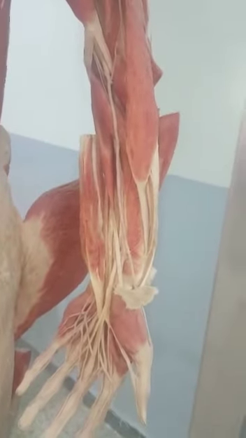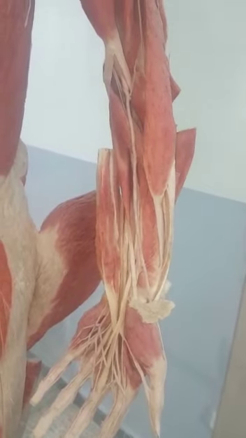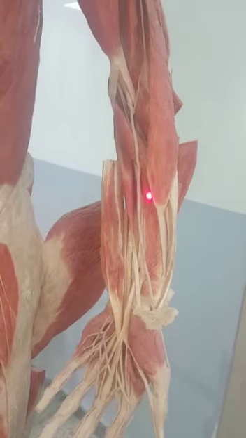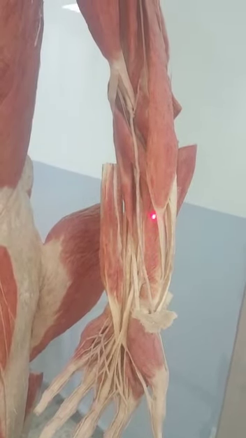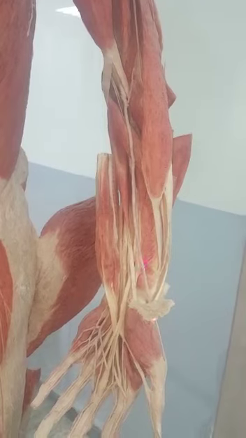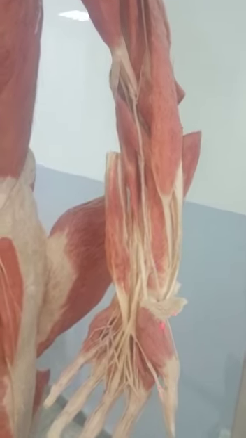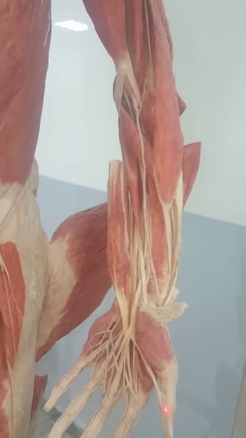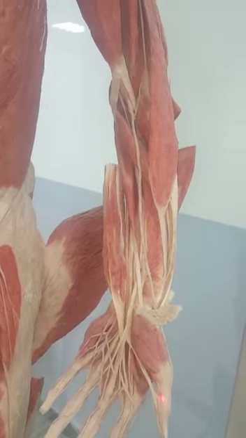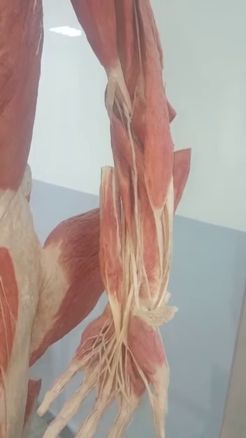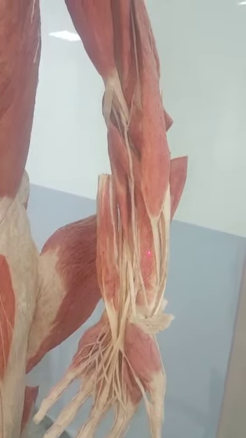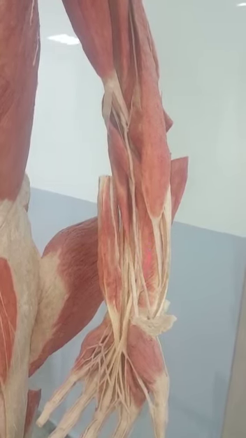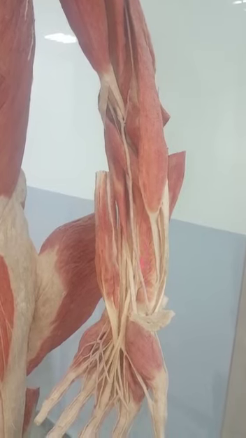Now we will discuss the deep group. The deep group consists of three muscles: the pronator quadratus, which we have seen before, and two other muscles. This one is the flexor pollicis longus. The flexor pollicis longus is inserted into the distal phalanx, performing flexion of the interphalangeal joint of the thumb. This muscle is supplied by the median nerve.